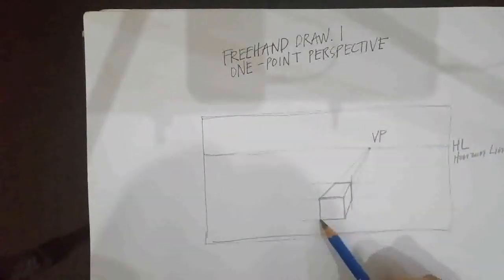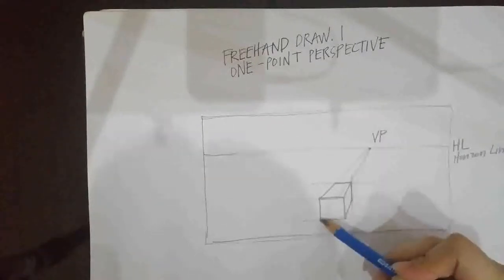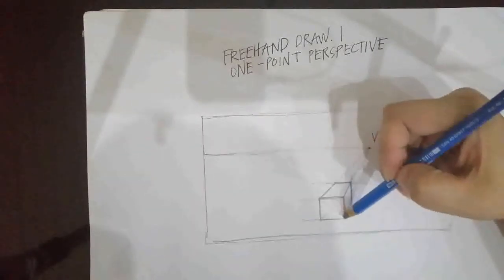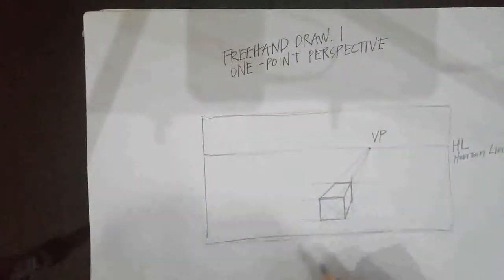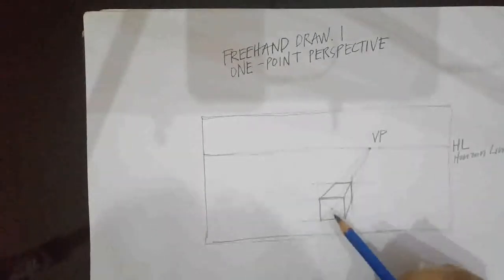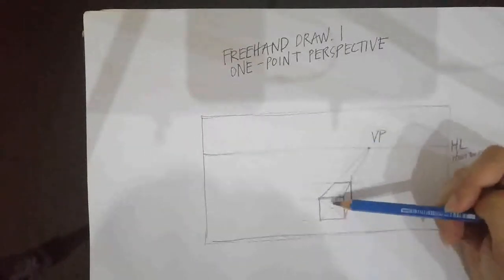We have to get the center point of this square. How do we do that? All we have to do is connect the two corners to create an X. Now, this gives us this point, the point which is at the center of our square. So that gives us an idea that this is the center.